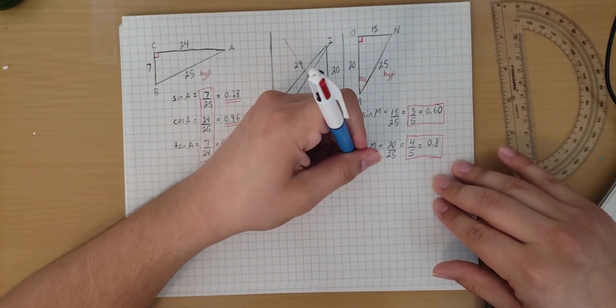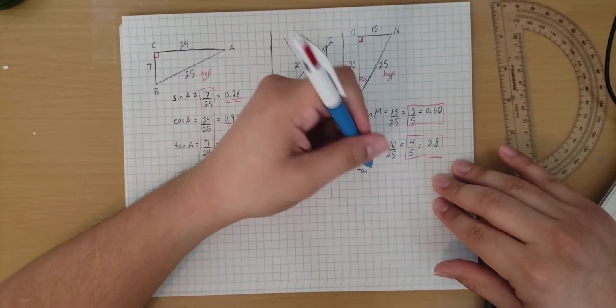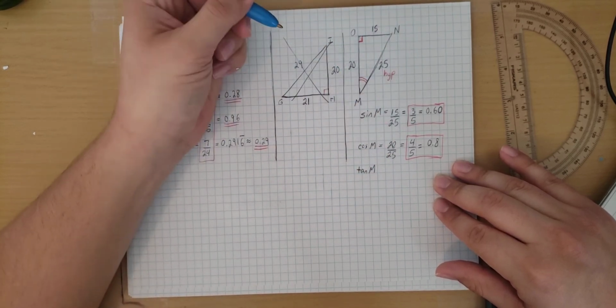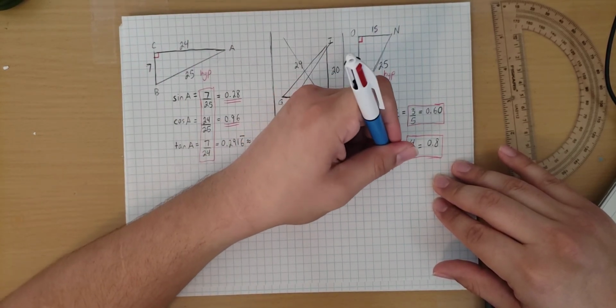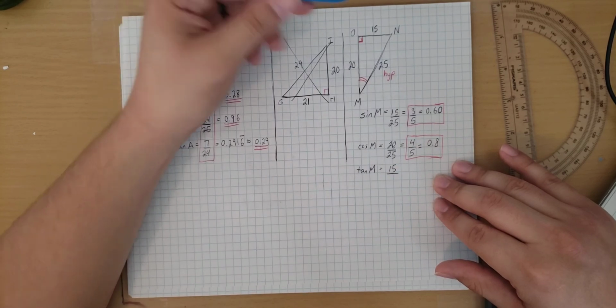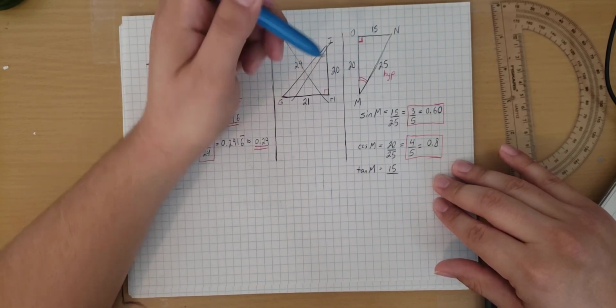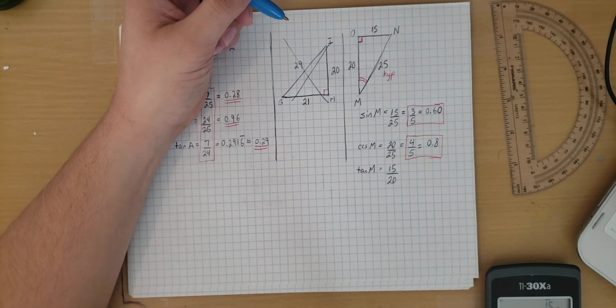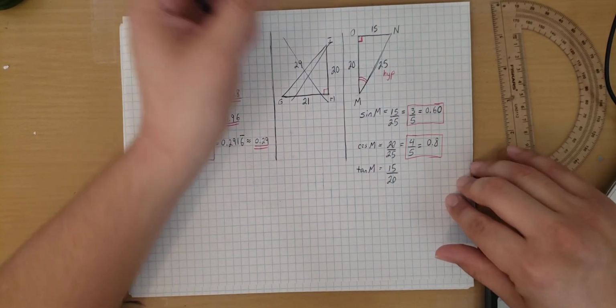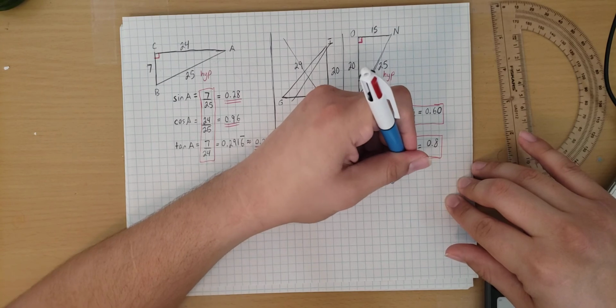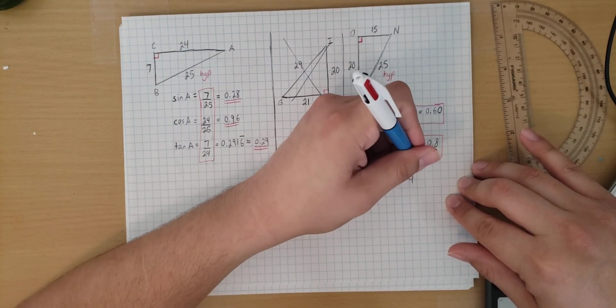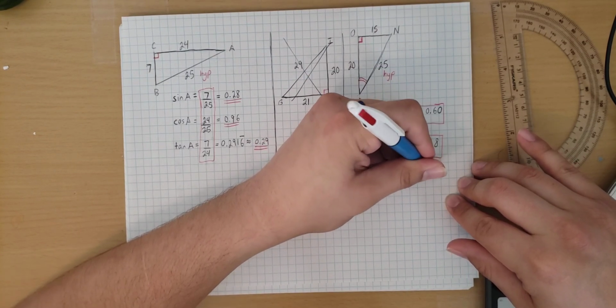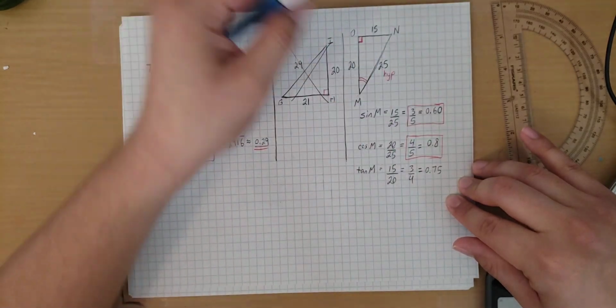And that leaves tangent of M, opposite 15 over adjacent 20. That reduces to 3 over 4, which is 0.75.